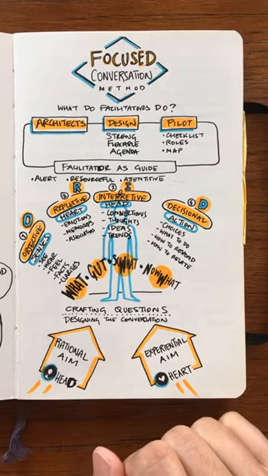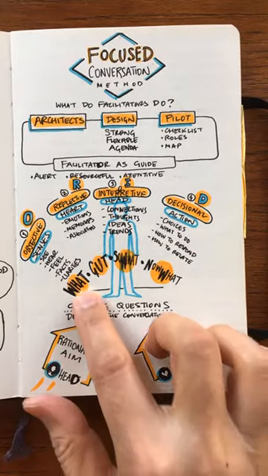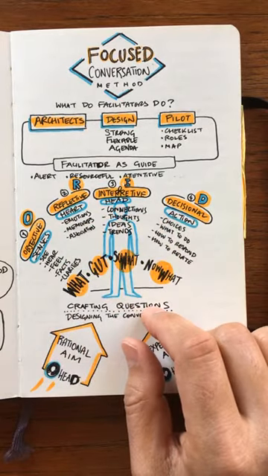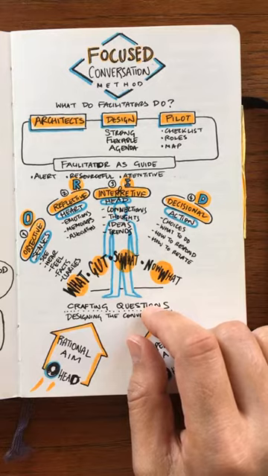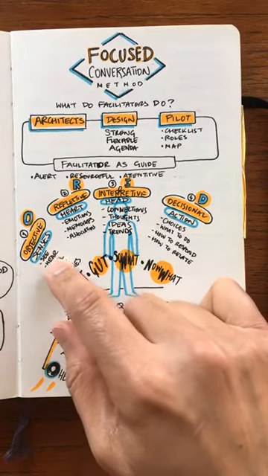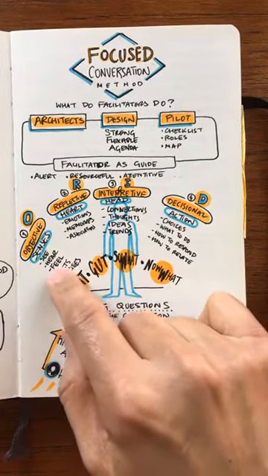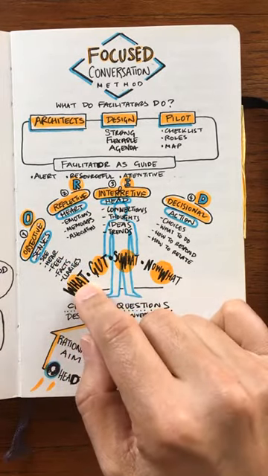This is all about how you can craft questions on the 4 different areas that people are thinking about. So questions about what is it that you have seen, what have you heard, what have you felt, what needs more clarification.